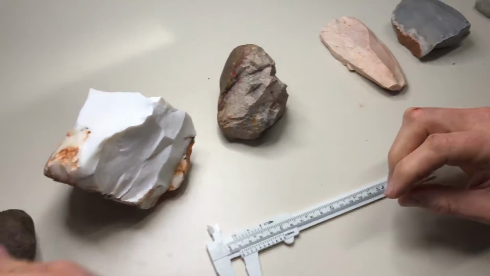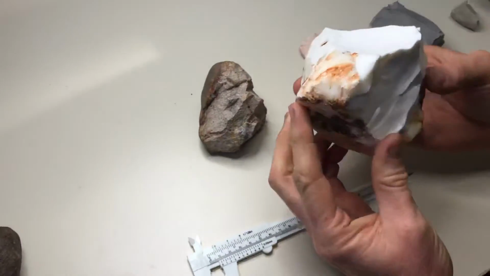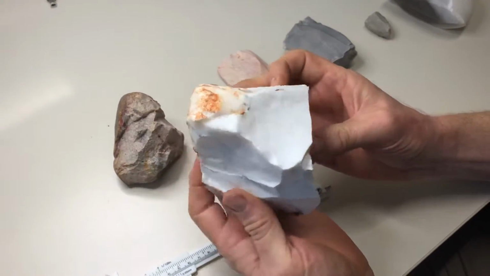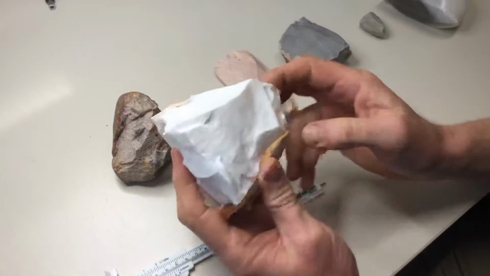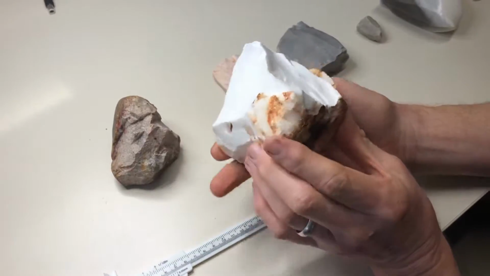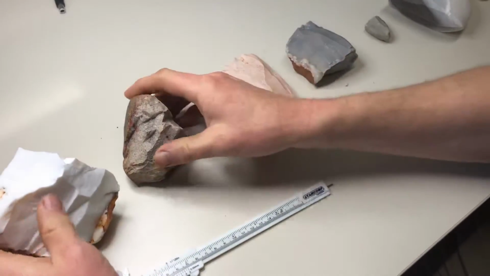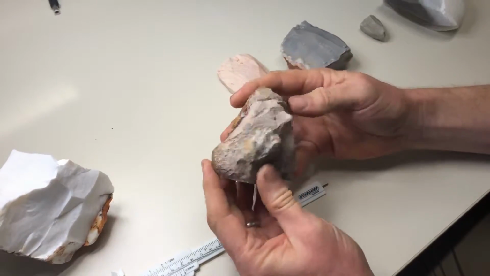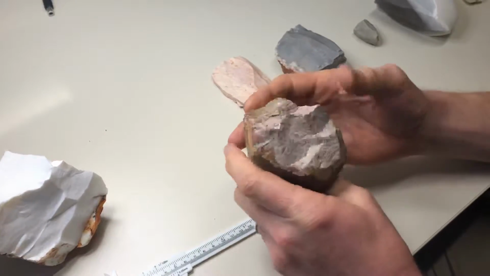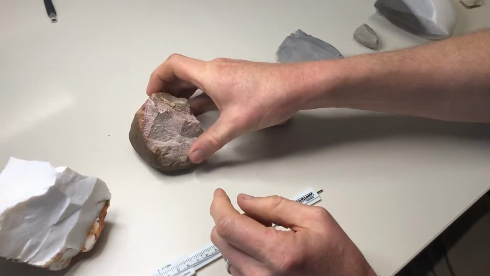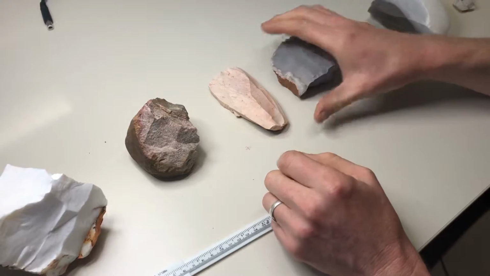Then we could think about our multi-platform cores. So here's got a nice piece of desert opaline chert, and we can see flakes coming in multiple different directions on this core. So that's going to be our multi-platform core. Another example here in silcrete. We've got flakes coming in different directions off different platforms. So that's our multi-platform core, and the code will be MP in your database.